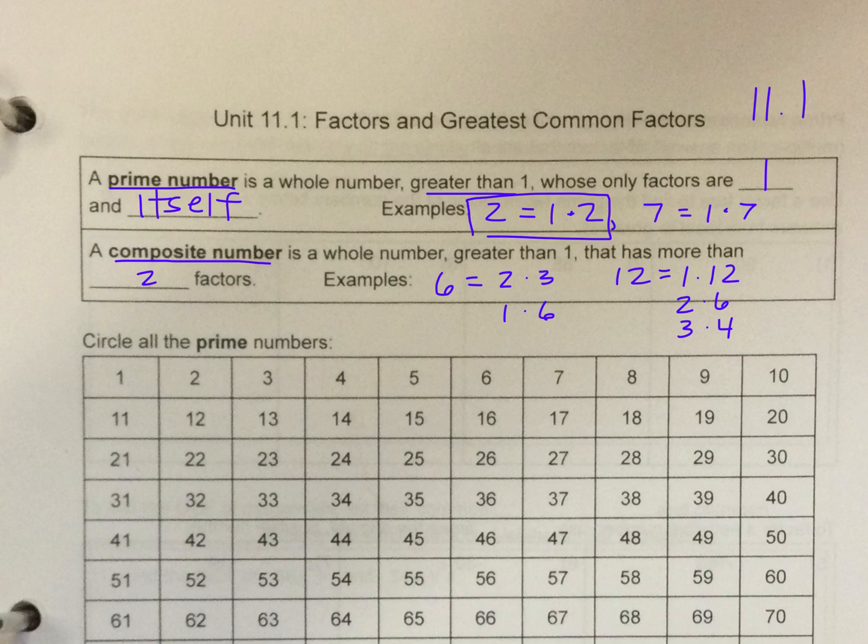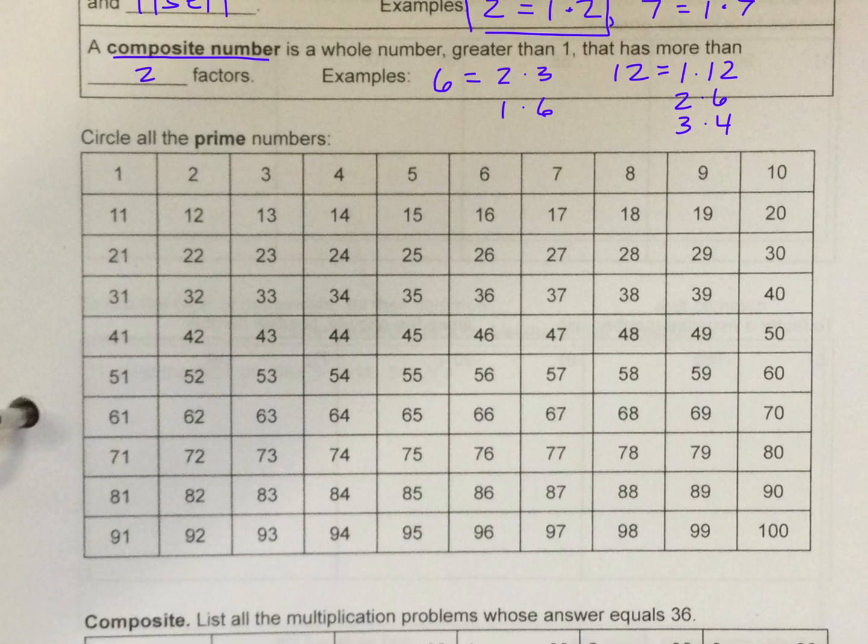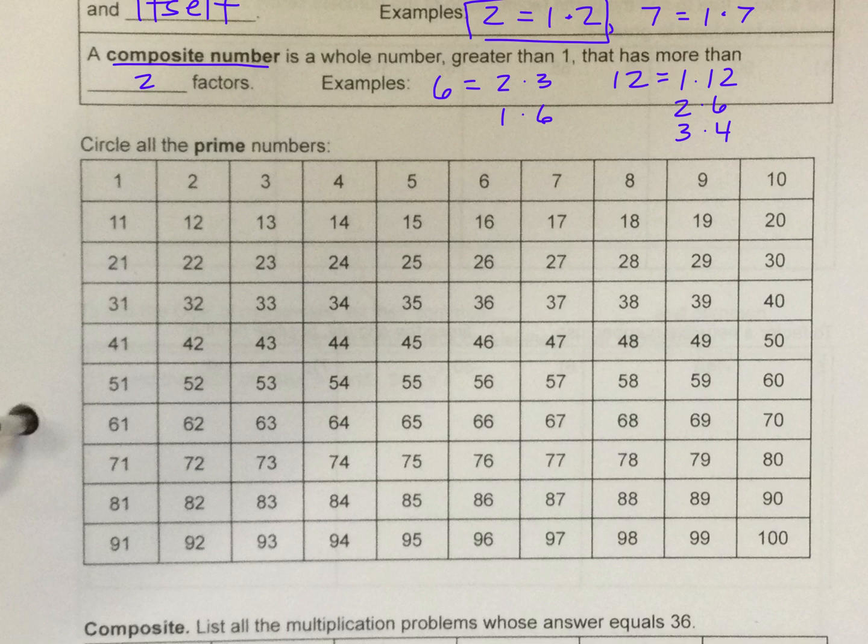We are going to identify all the prime numbers on this chart. You will use this throughout the rest of the lessons, so be sure that you do this well. So, first of all, 1. That is not prime, and it is not composite. It doesn't count. So, we're going to circle the prime numbers. Well, 2 is a prime number because it can only be multiplied by itself, and 3 is a prime number because it can only be multiplied by itself. It's actually easier. Let's mark out the ones that aren't prime.